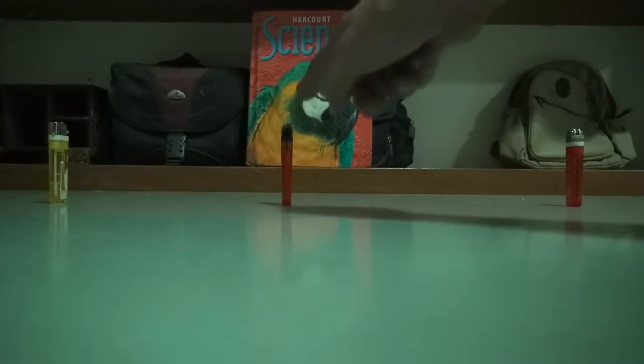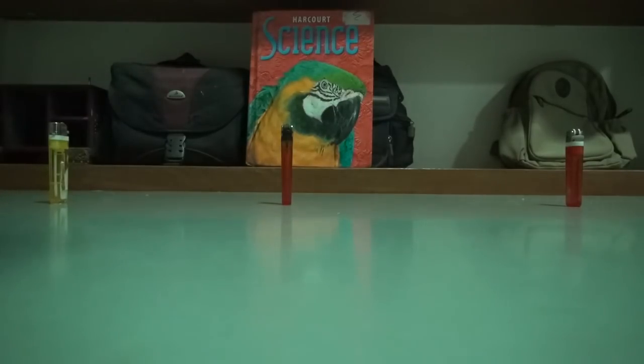Here we've got three lighters. 1, 2, 3, they're all the same height, as we can see from this orthographic view. Now let's just imagine that these lighters are mountains.